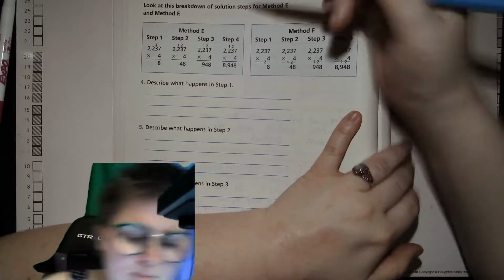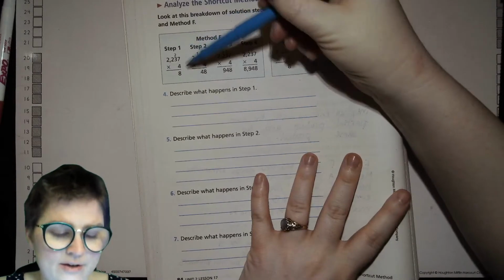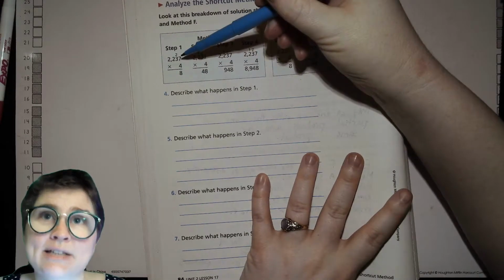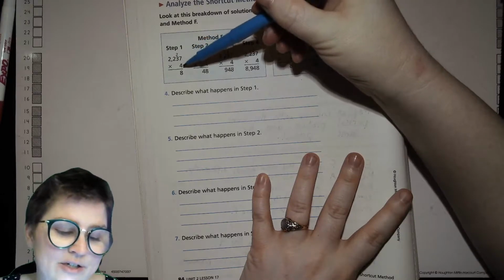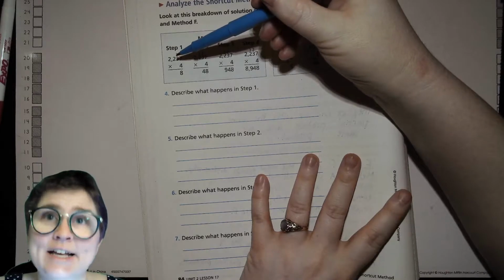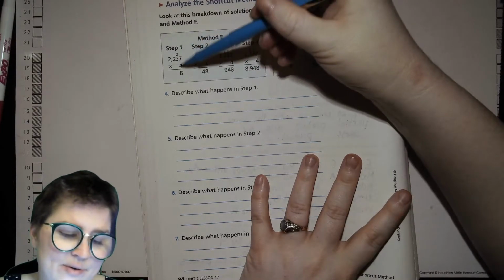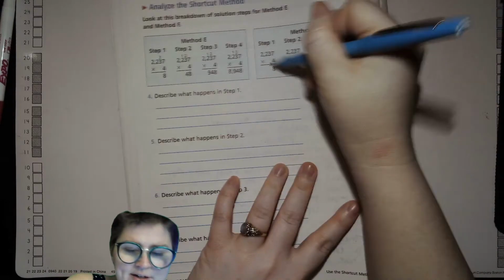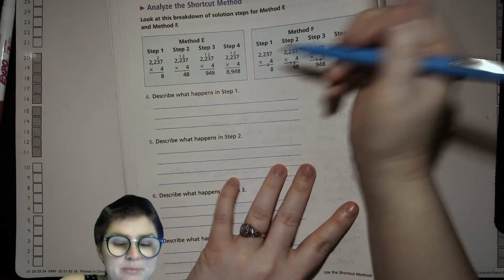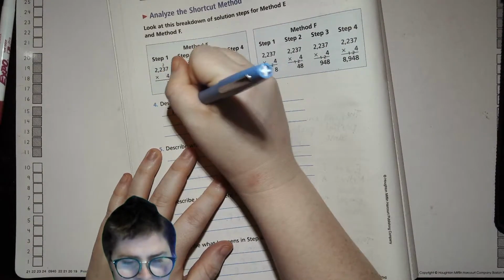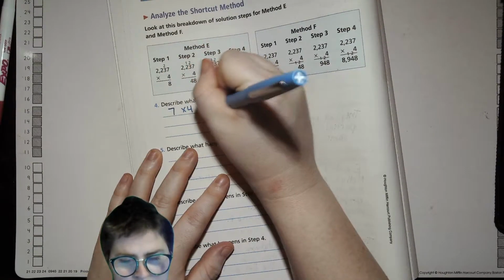So in step 1, what are we doing? We're multiplying 4 by 7, and we're getting 28. The tens are joining the tens place, right? They're going up above the 3 that's already in the tens place. So same thing over here. It goes in the tens place either above or below. So 7 times 4 equals 28.